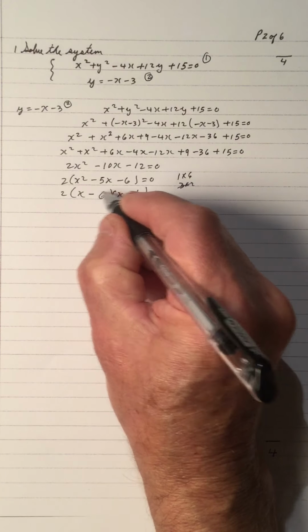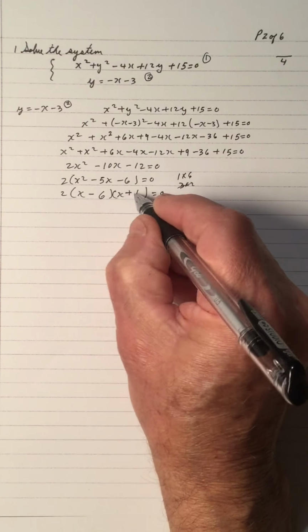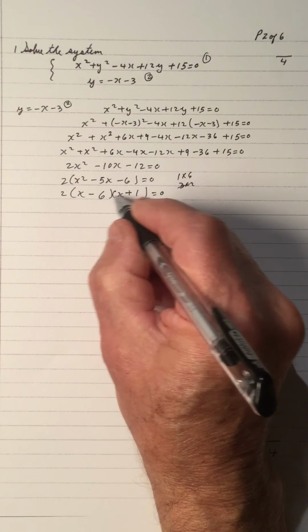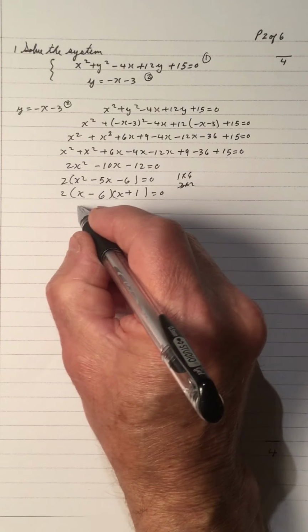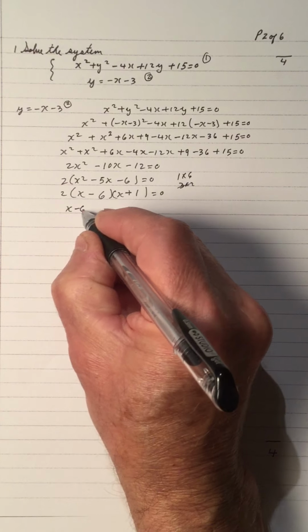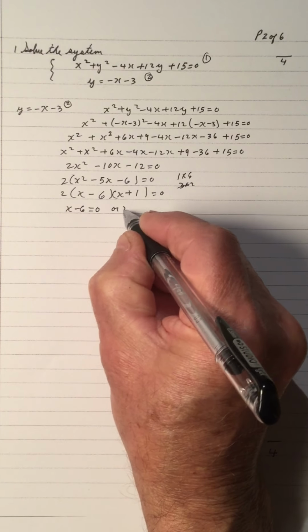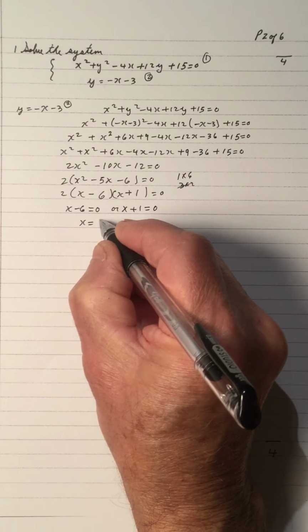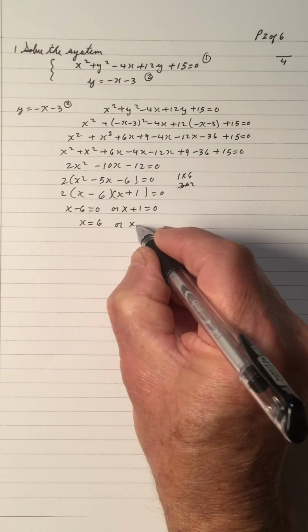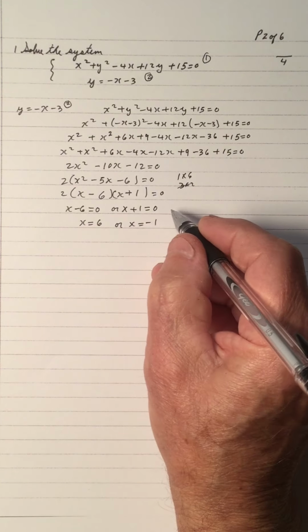And it has to be a negative 6 and positive 1. Multiply, negative 6, add. Negative 6 and 1 added is negative 5. So we get x minus 6 equals 0. X plus 1 equals 0. X equals 6, or x equals negative 1.